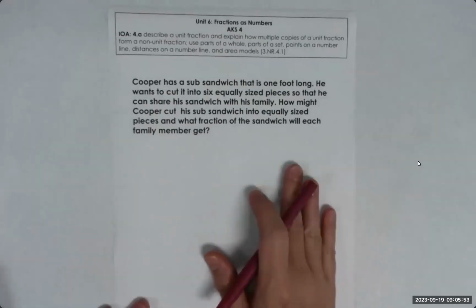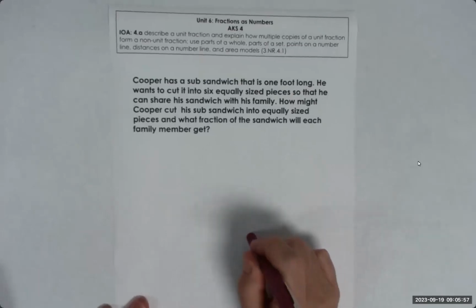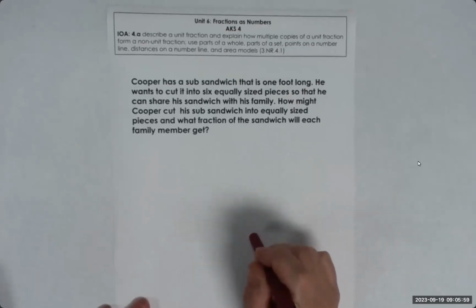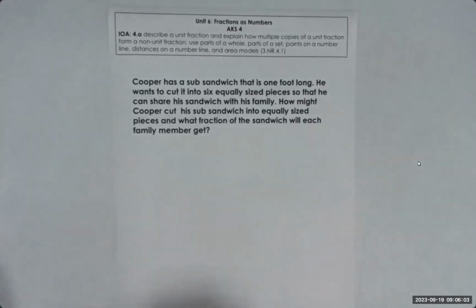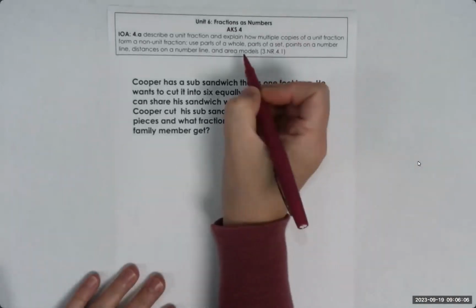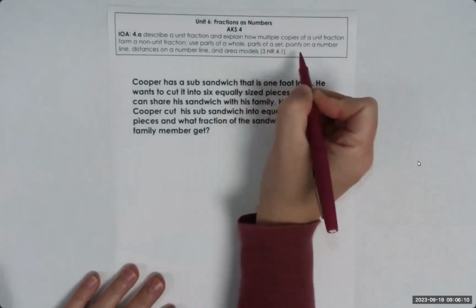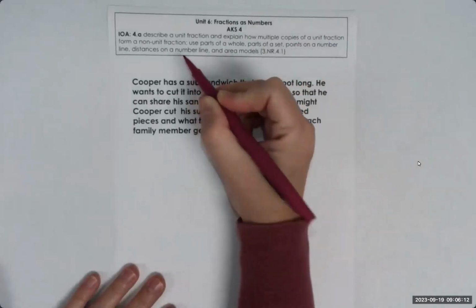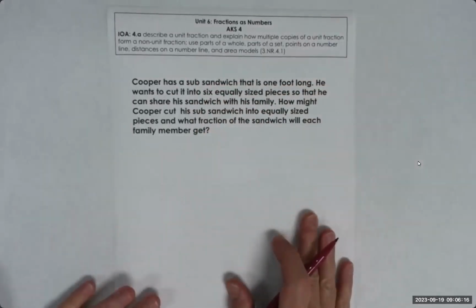And we're going to use this problem to get us started. With this problem, we're going to first look at using area models and linear models. So these are the two parts that we are really looking at. Those area models, and then also points on a number line or distances on a number line, which are also called linear models.